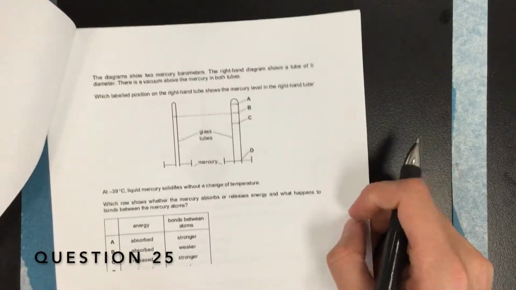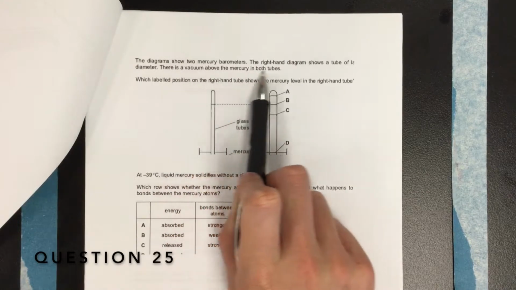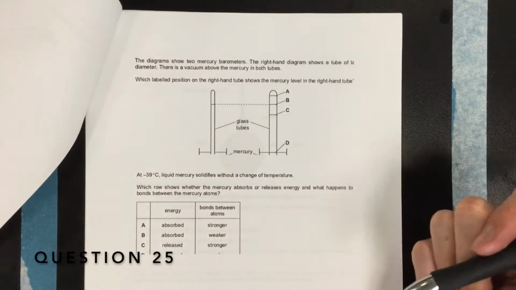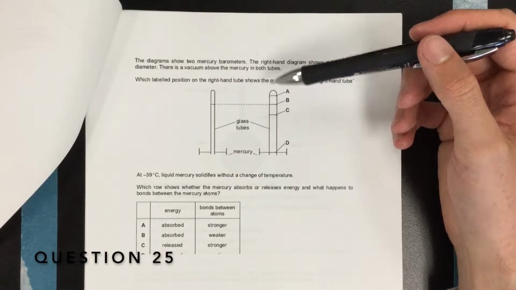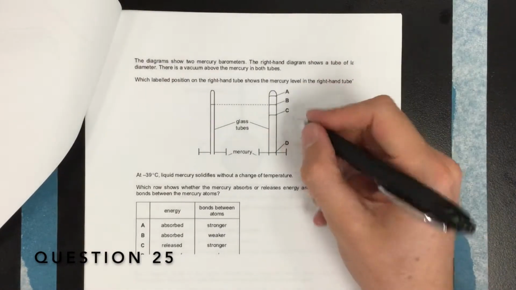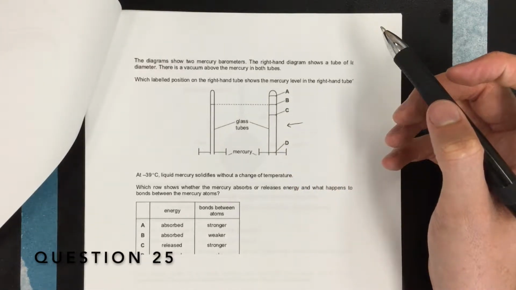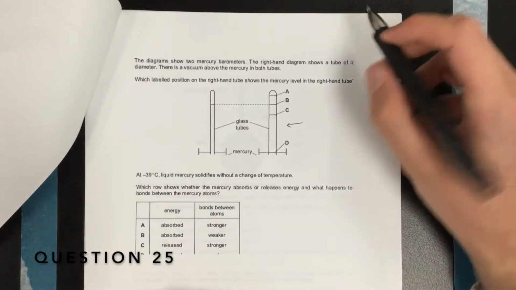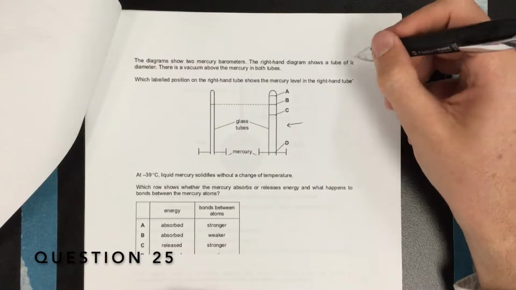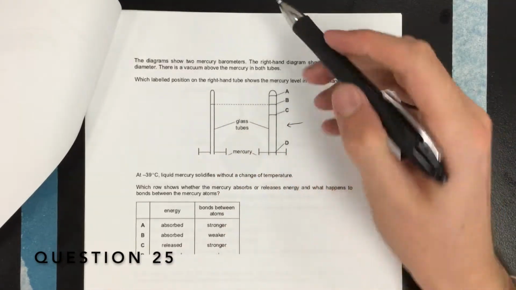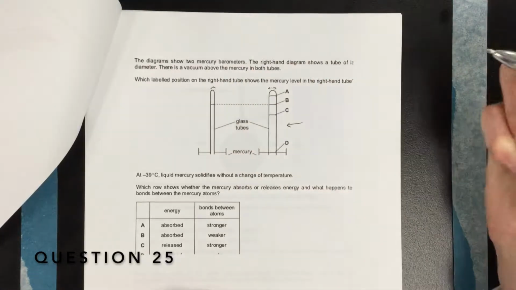Almost done. Next question then. The diagram shows 2 mercury barometers. Remember, a barometer is just a piece of equipment that measures pressure. So the right-hand diagram, this one, shows the tube of a... Oh, sorry, it's cut off a bit of the information. A tube of a larger diameter. Okay, so the diameter of this one is larger than this one.